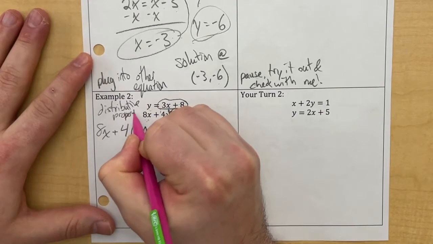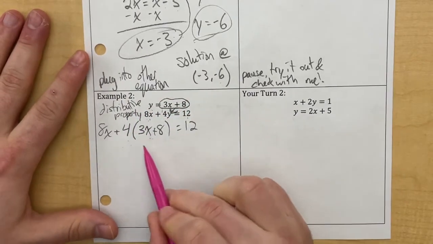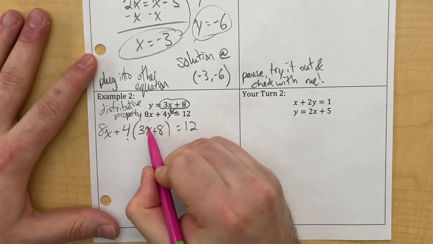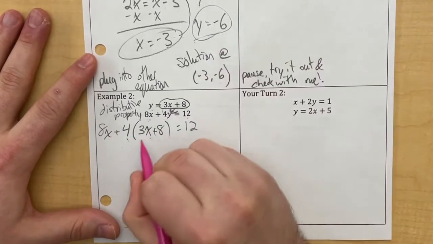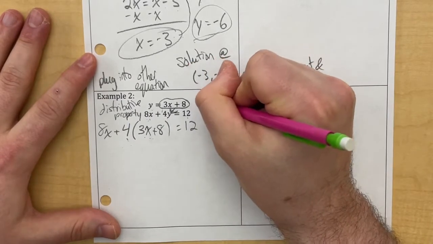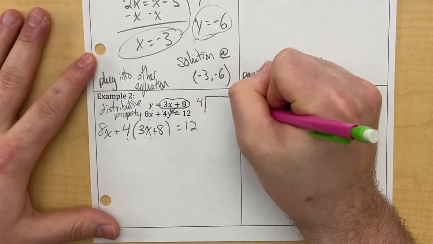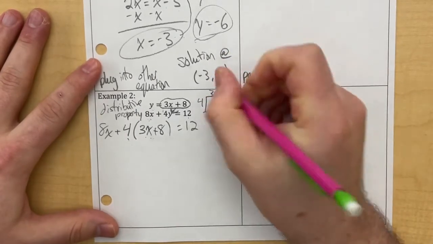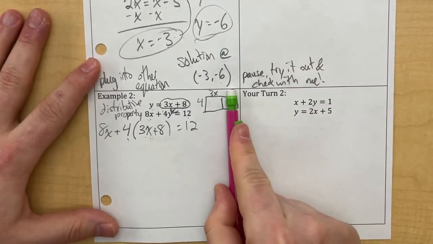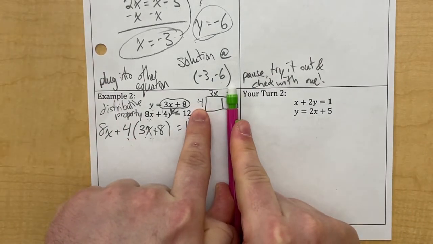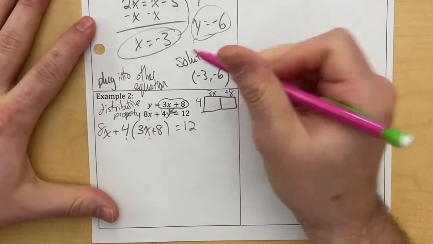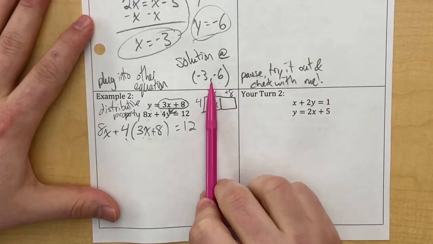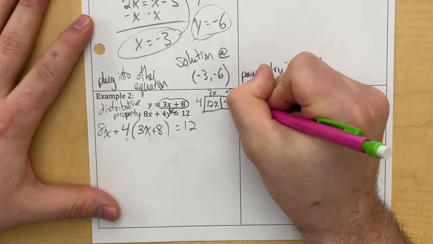If you need to, we're going to have other videos on that, but just make sure you're saying, okay, all I'm doing is taking the outside value and multiplying it times each of the terms inside the parentheses. So I'd say 4 is on the outside, and I have 3x, and I have a plus 8. So I do 4 times 3x is 12x, and then I have 4 times 8 is 32, so positive 32.